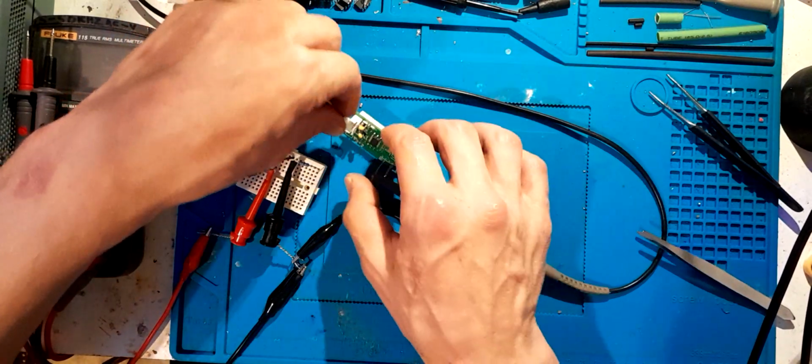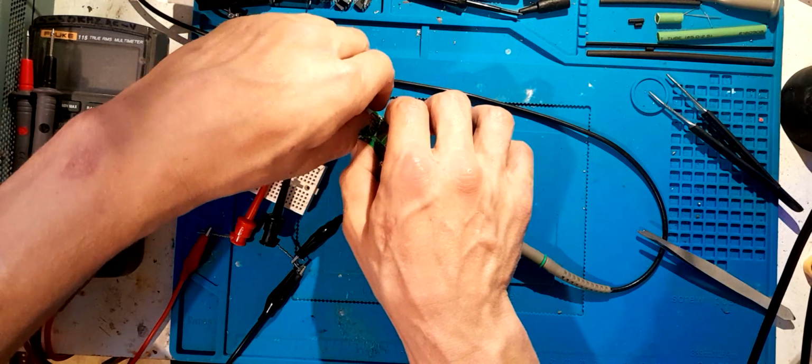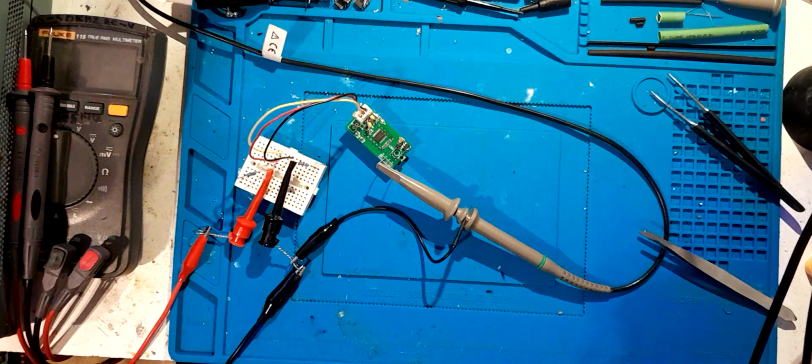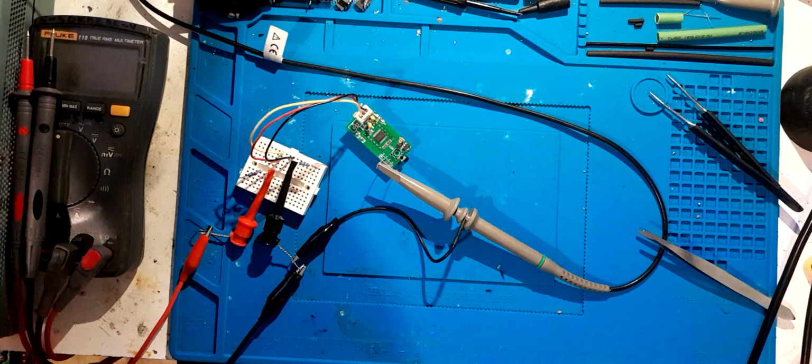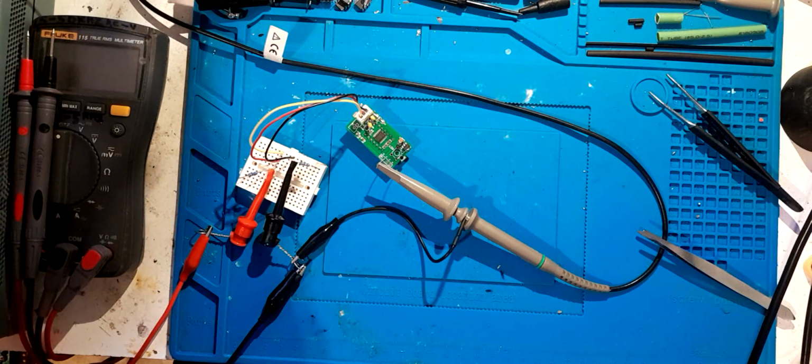our output rail now and plug it in. Huh, that is amazing. Wow.